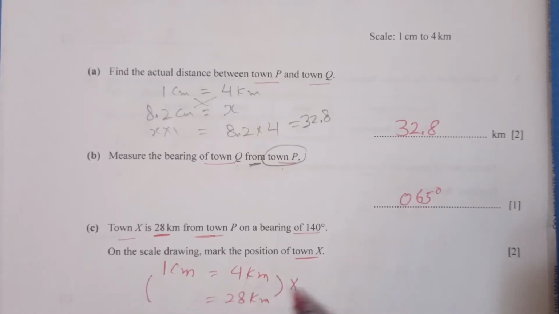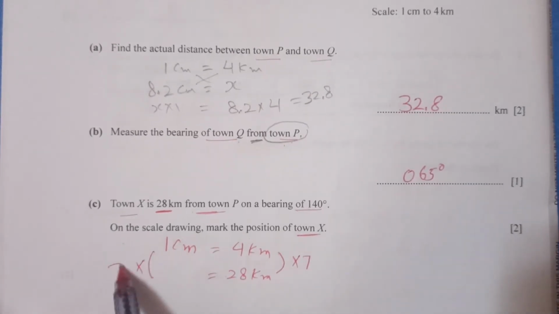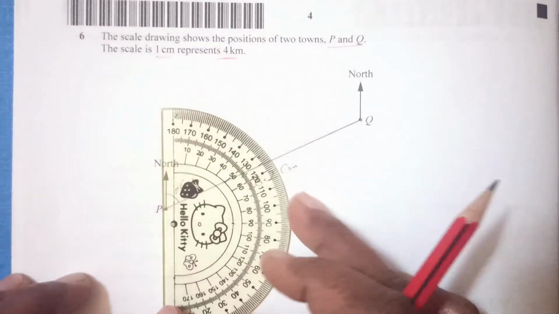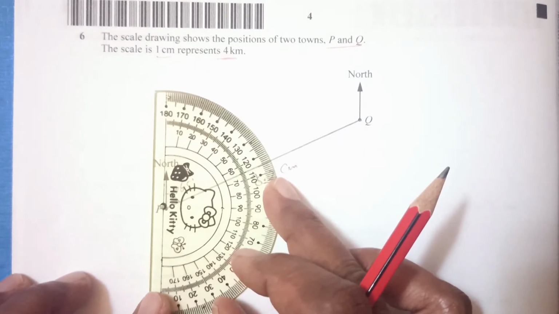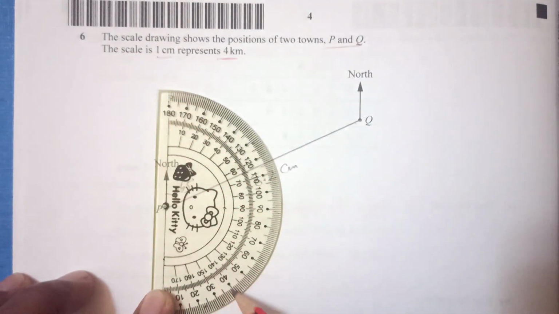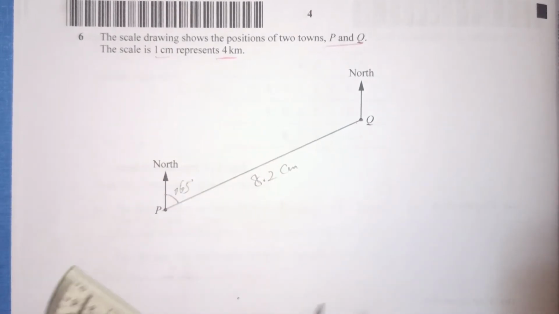Now you see 4 times 7 is 28, so we can do the same here, times 7. So it will be 7 centimeters. We need the angle 140 from point P. So we take 0 and 140 is here. So this is the line here, and we are going to draw a line from here.